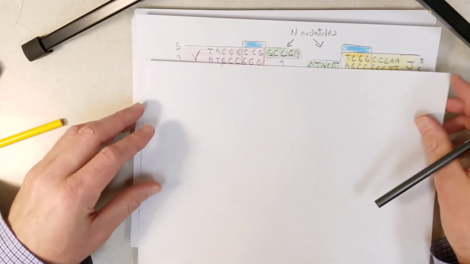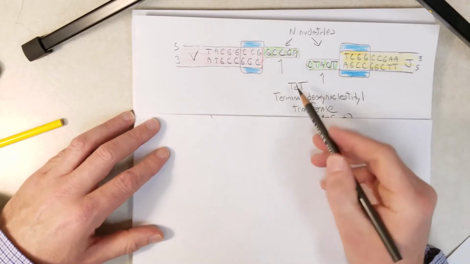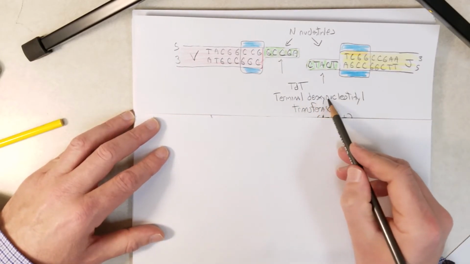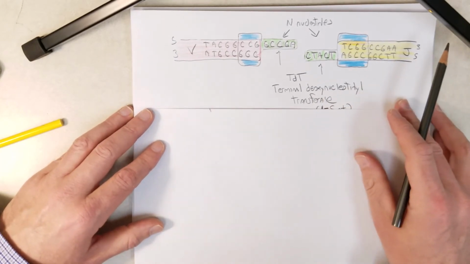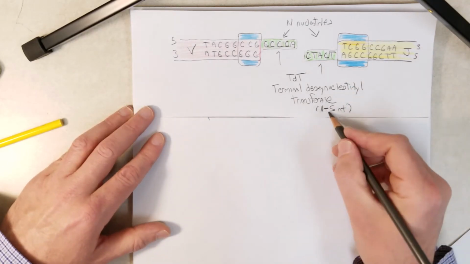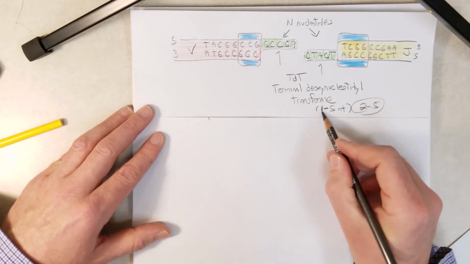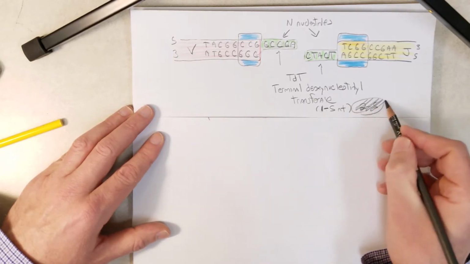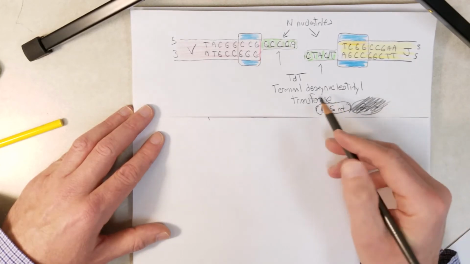So another enzyme can come in, and that enzyme is called TDT, for terminal deoxynucleotidyl transferase. What this does is add nucleotides. And we have a range of nucleotides. In the notes, I say 2 to 5. I don't know where that reference came from, because why can't it add 1? That doesn't make sense. So I'm going to say 1 to 5 nucleotides.